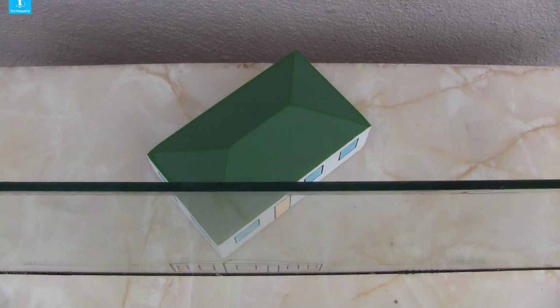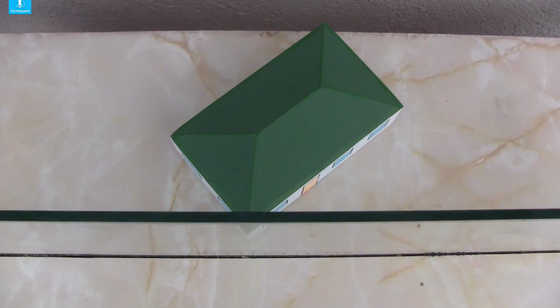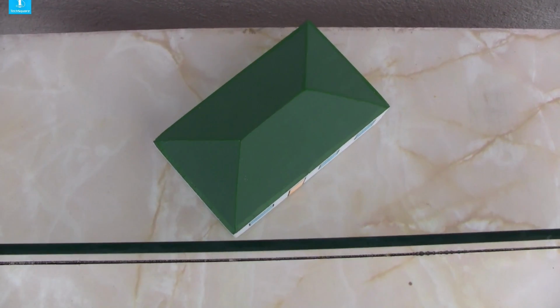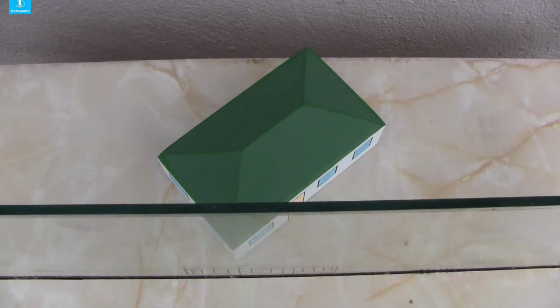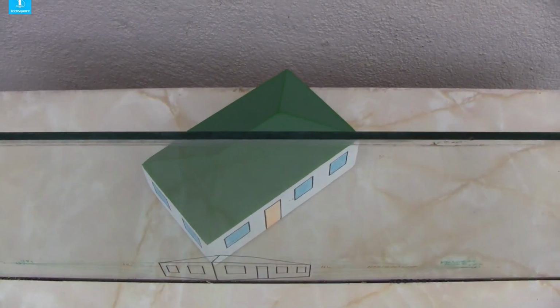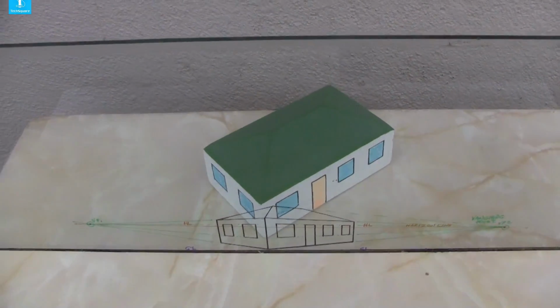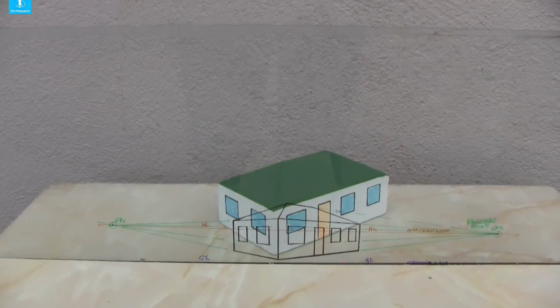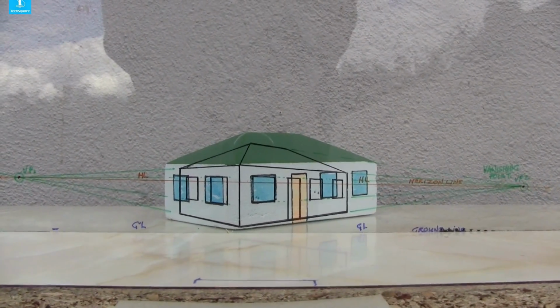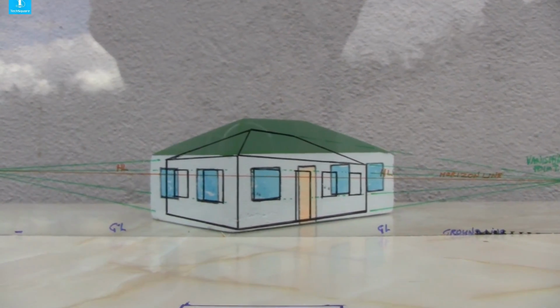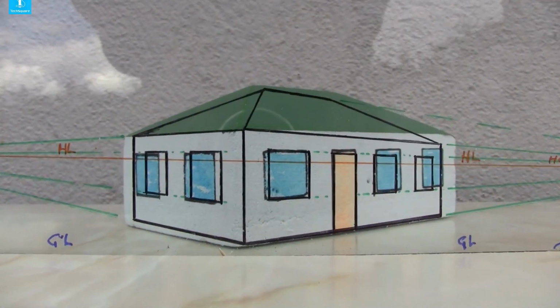Now we're going to look directly down on top of the glass, or in other words, the top of the picture plane. That's the picture plane there now, one single line. And now we're going to have a look at the front of it again. Now you can see the ground line. It's the intersection between the picture plane and the ground.